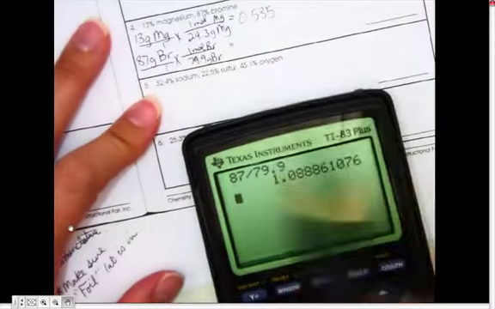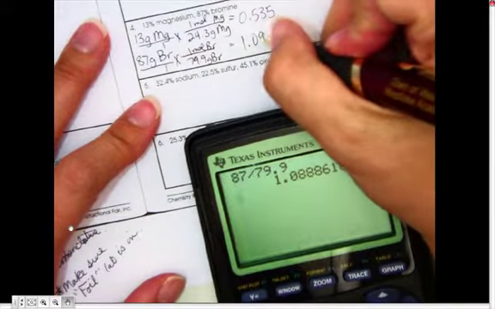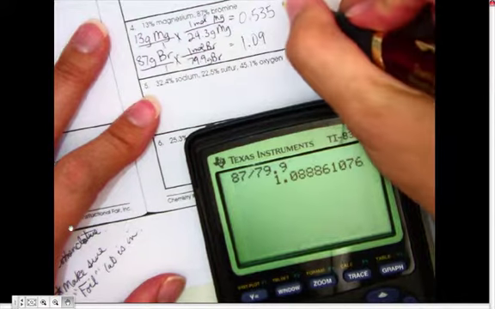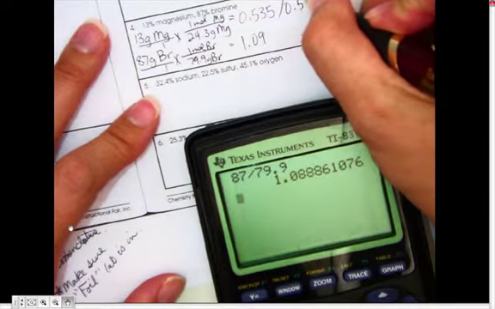And for the bromine, 87 divided by 79.9 is 1.09.